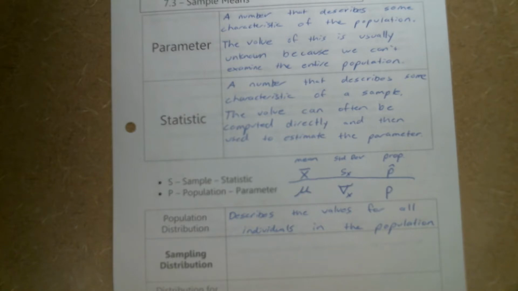I'm going to skip sampling distribution and jump down to the distribution for sample data, which describes the values for all individuals in a sample. So we have the population distribution that's describing all the individuals in a population, and the distribution of sample data, which describes the values for all individuals in a sample.